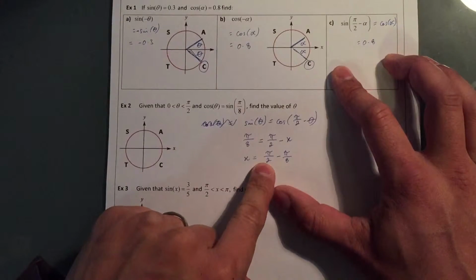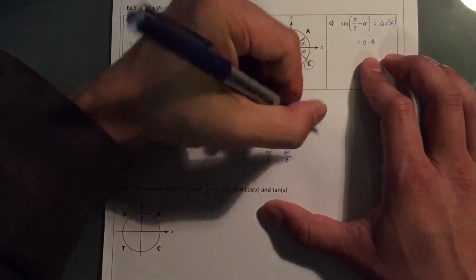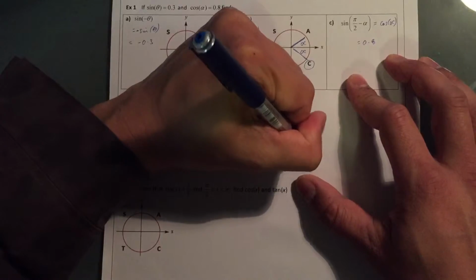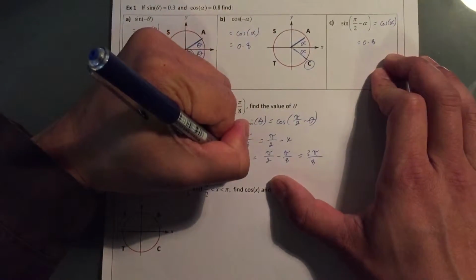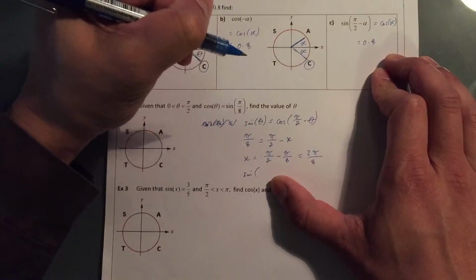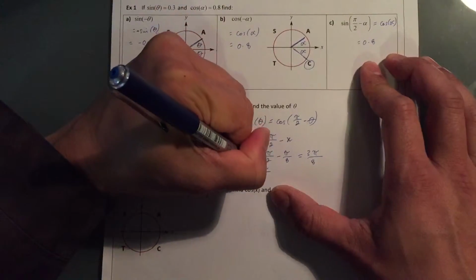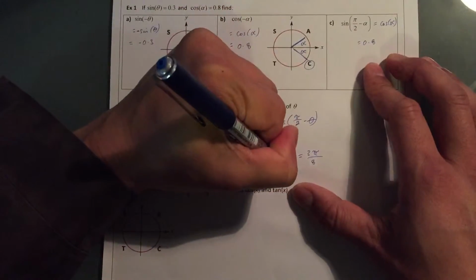This is 4 pi on 8, and that's pi on 8, so this will be 3 pi on 8.